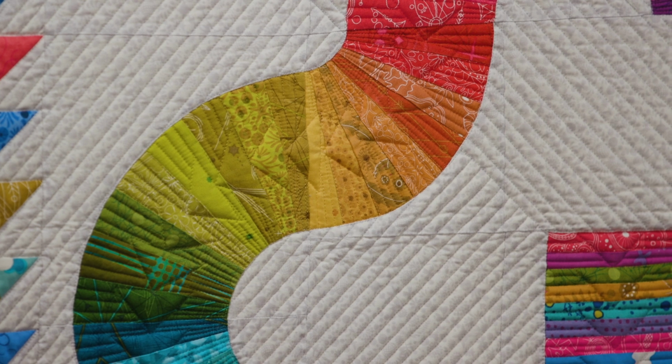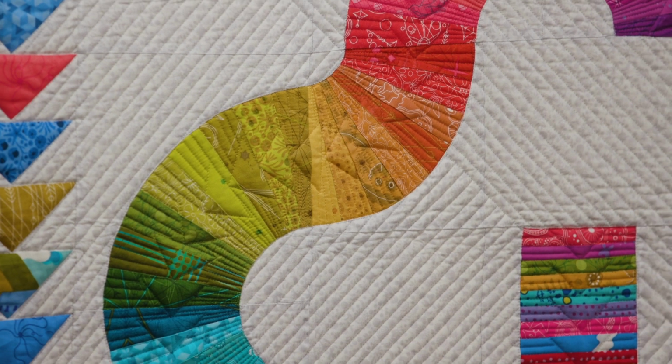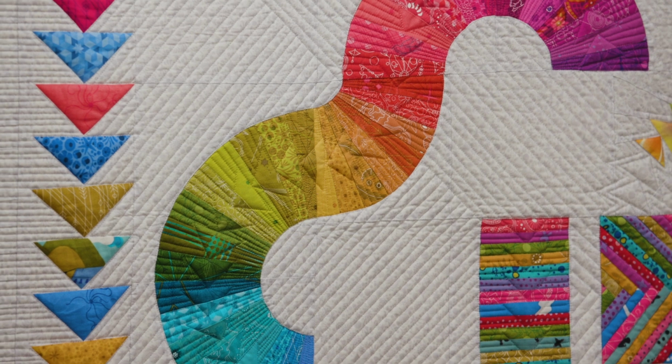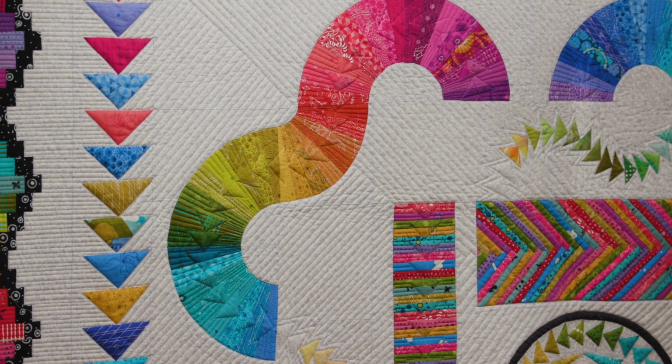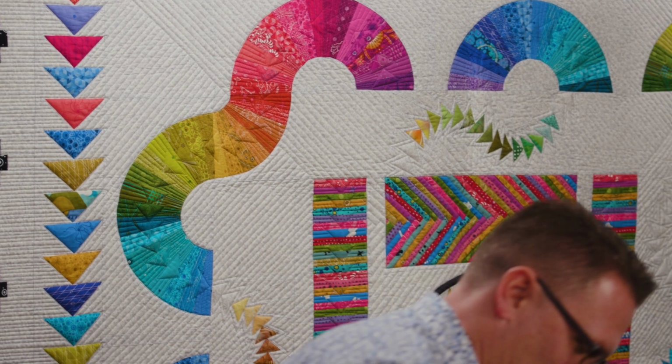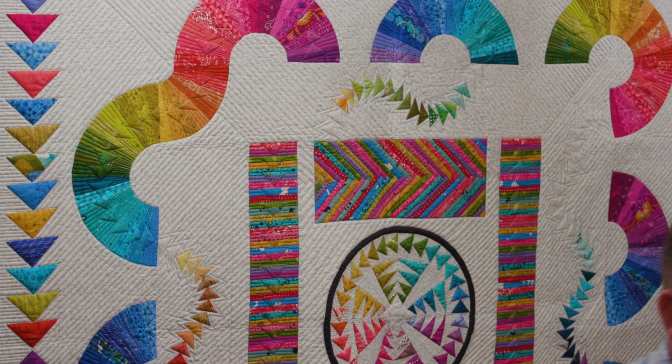Well, I love this quilt. I love this quilt, and I'm sad that it's staying here with you for a while. I'm hanging it above my desk, so as long as I get pictures. I'll have to check on my baby.